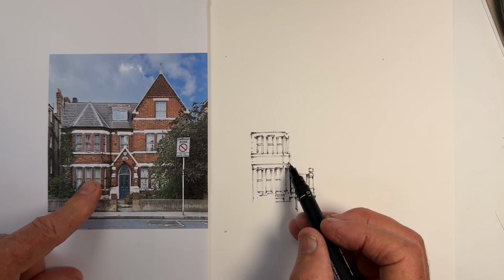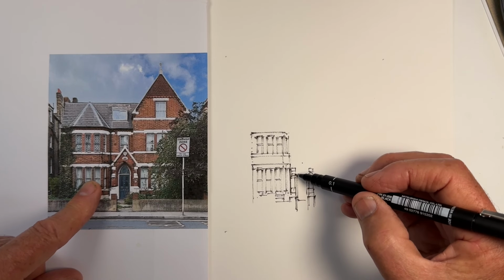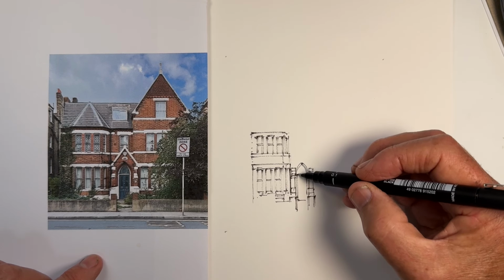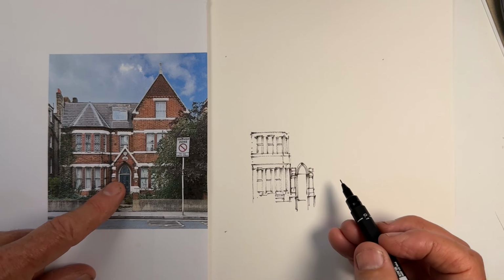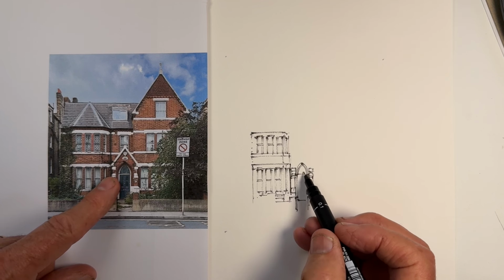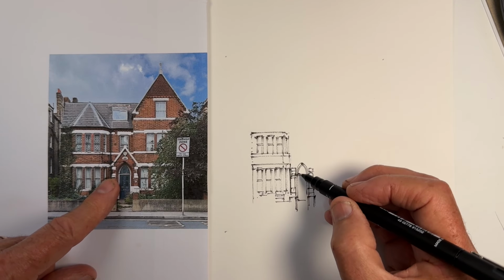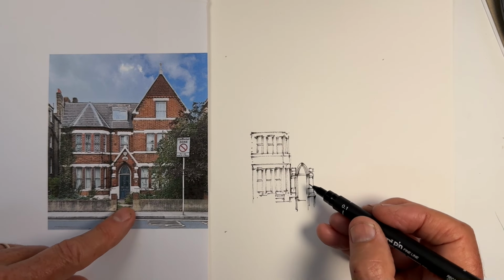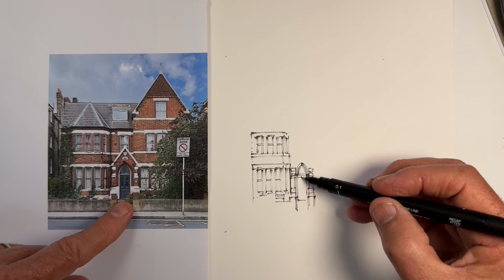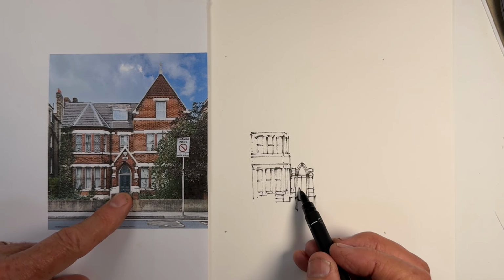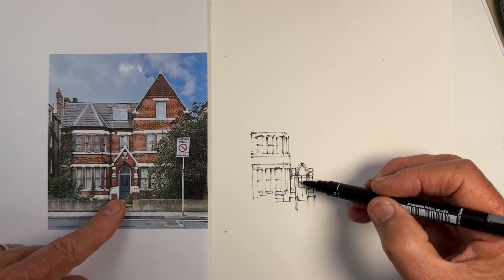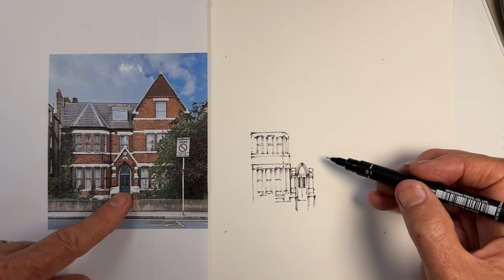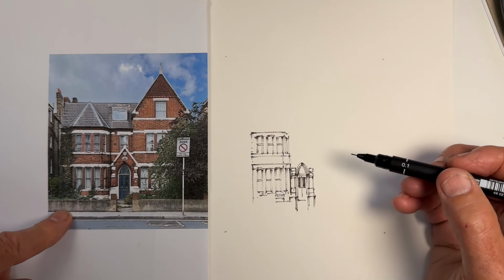That's going to really be just above there and in the middle. There we have that. Just help it read as a door a little more easily.